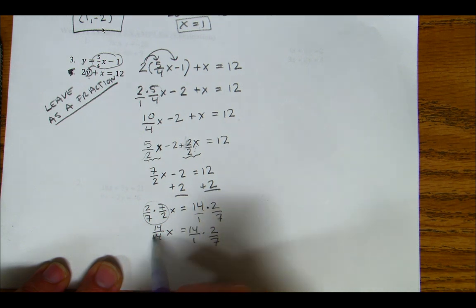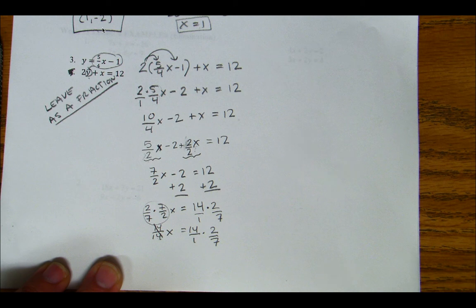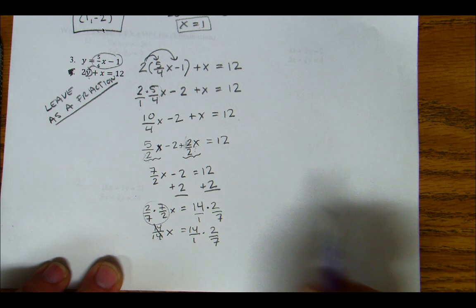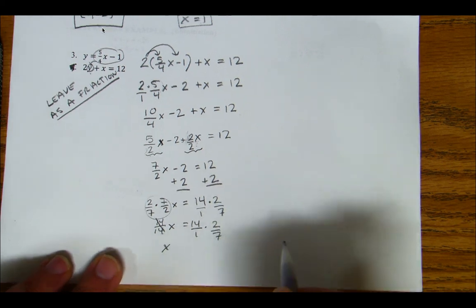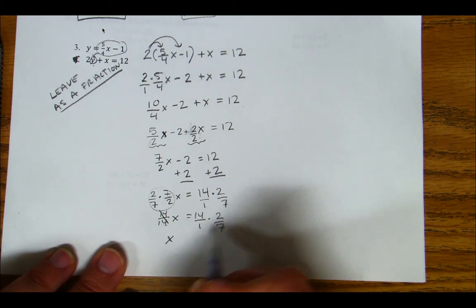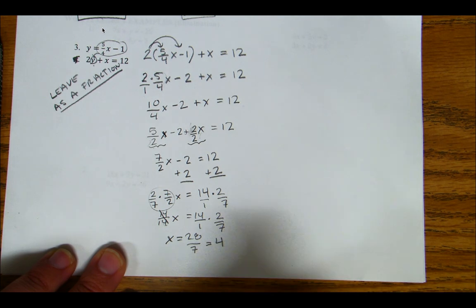Notice that 14 over 14 becomes 1. So this is just x. Over here, again, if you want, you can multiply across so that we get 14 times 2, which is 28, over 1 times 7, which is 7. And then I can simplify and say that x is 4.